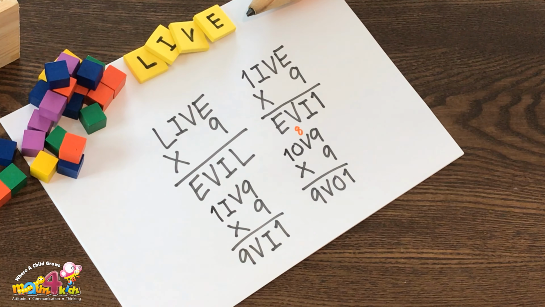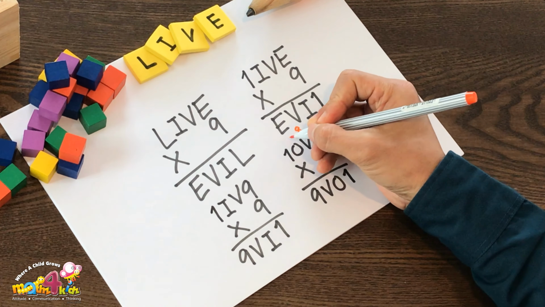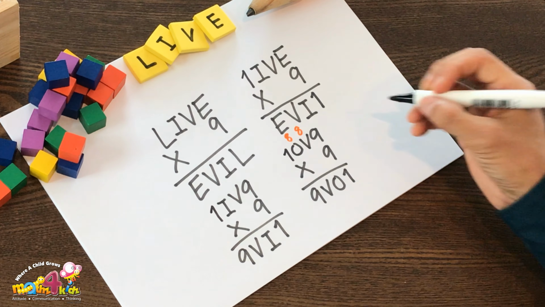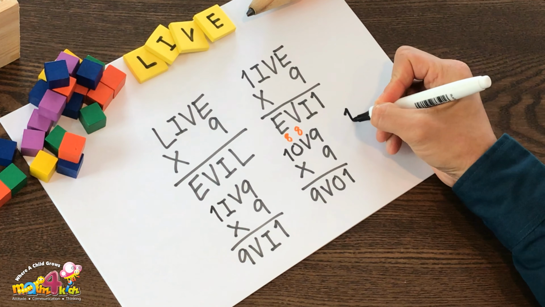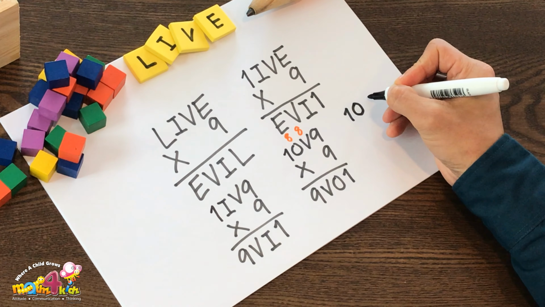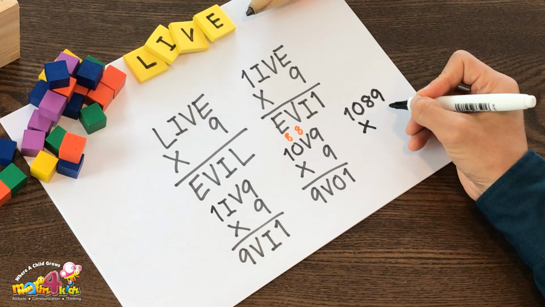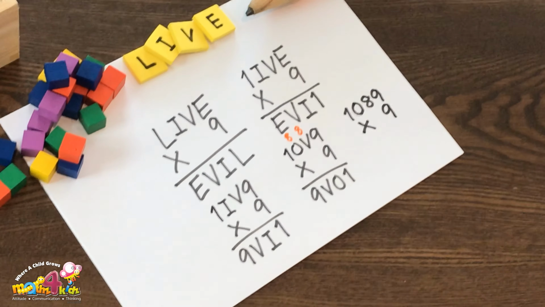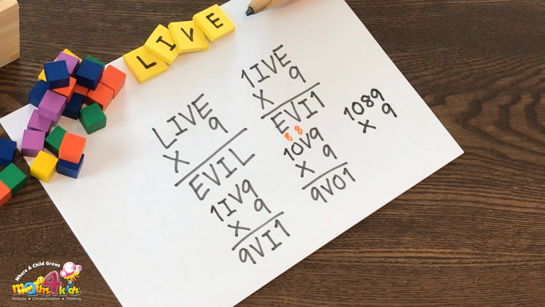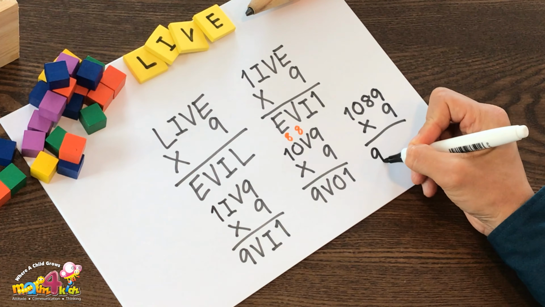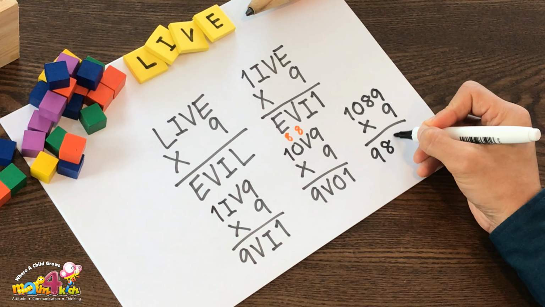And with the renaming, does it give us what it should be? You can always check whether our solution is correct with the letter V being 8. If our solution is correct, when we multiply 1089 by 9, we should end up with 9,801.